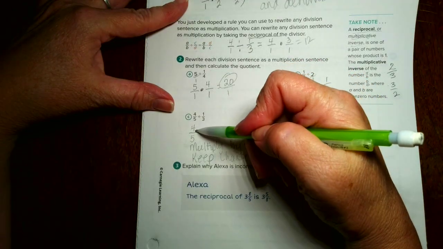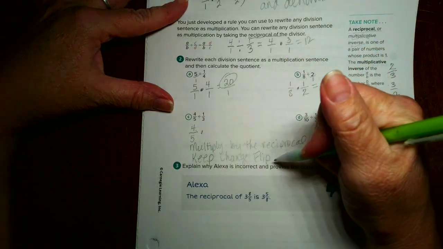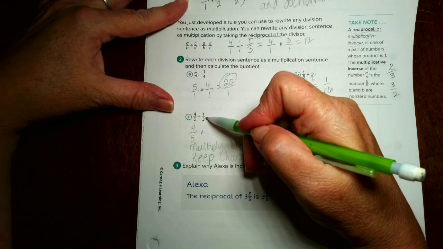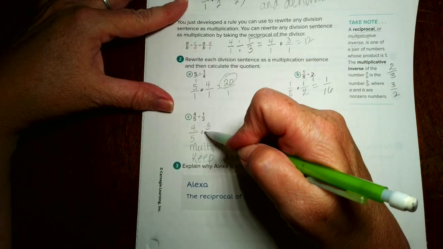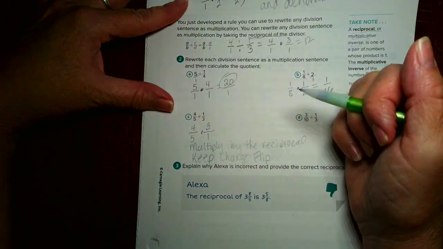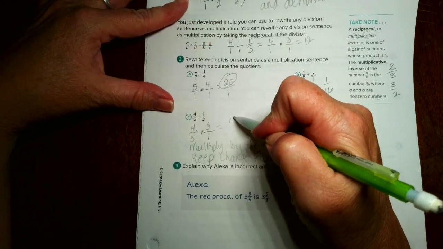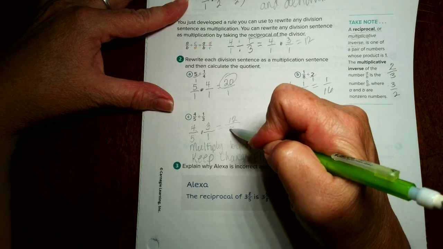So we keep the first one the same, change division to multiplication, and then we flip it or use the reciprocal, the multiplicative inverse, which means take 1 over 3, and just flip positions with the numerator and denominator. Now we'll multiply straight across, and we get 12 over 5.